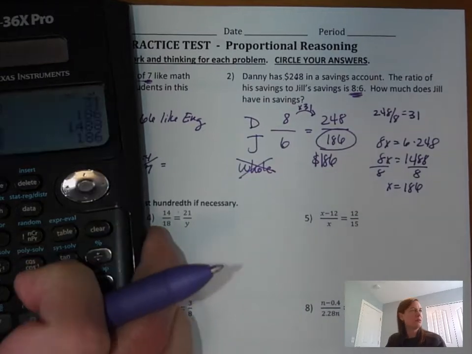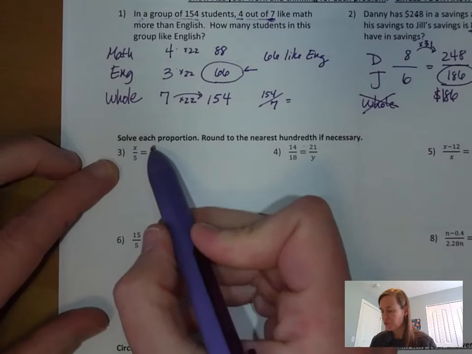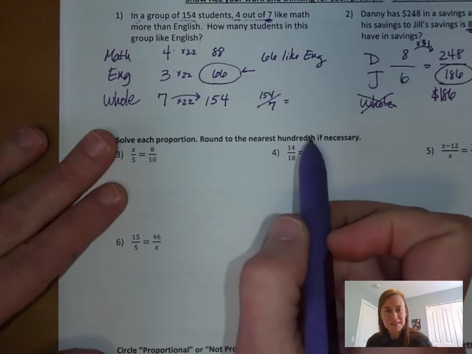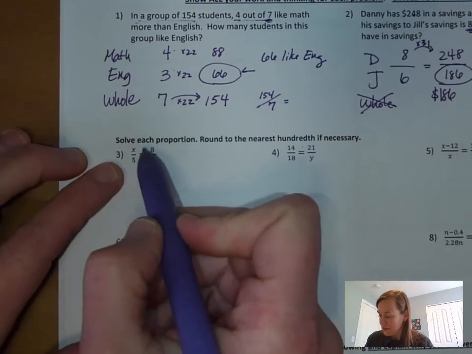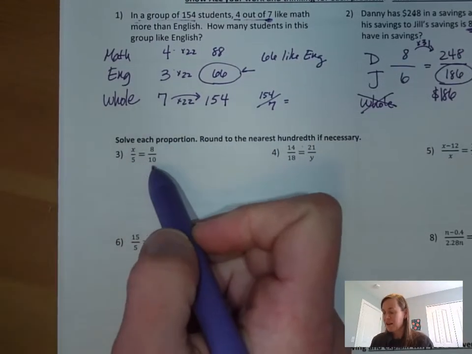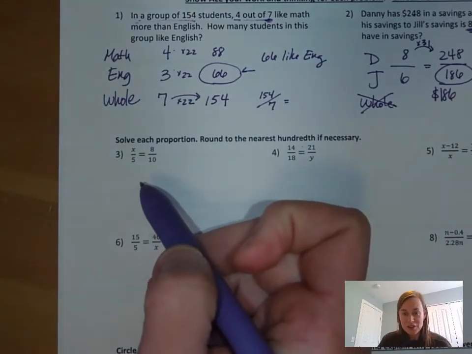Okay, that was number 2. Let's do number 3. It says solve each proportion, round to the nearest hundredth if necessary. So hundredths, that's 2 decimal places. So here you have x over 5 equals 8 over 10. You can either use cross multiplication or you can use scale factor. We're going to do some of each.